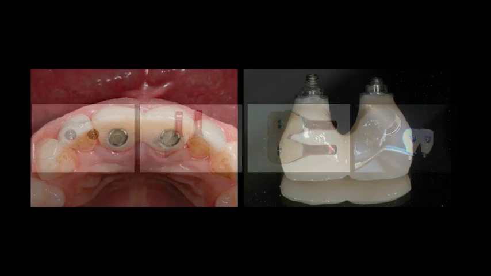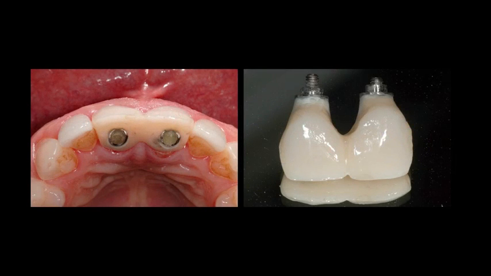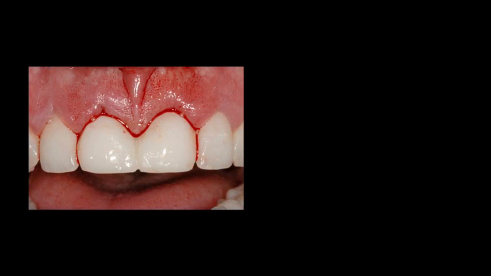composite. And then we contoured this to have a fairly flat emergence profile. I wanted to support the tissue without putting a lot of pressure on it initially. We can always put pressure on it later when the whole thing is osseointegrated. So here it is immediately post-surgery.